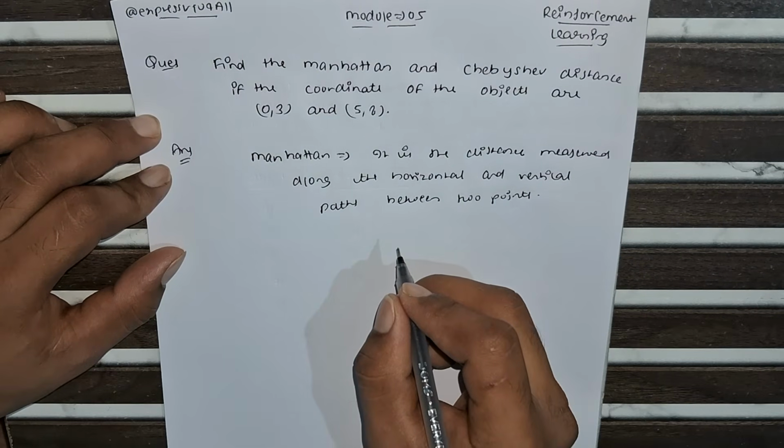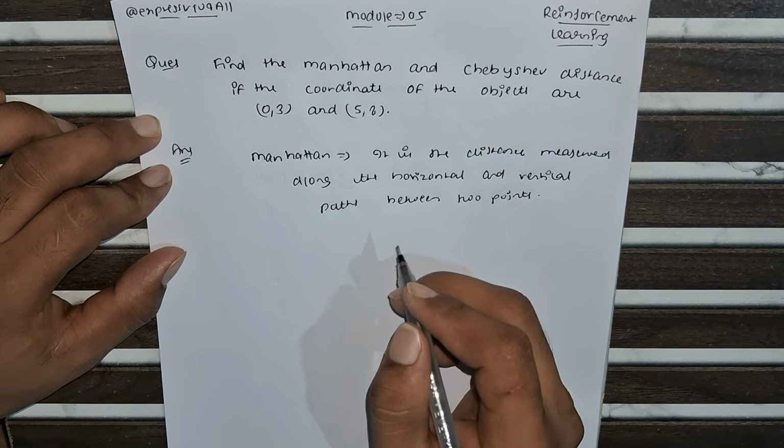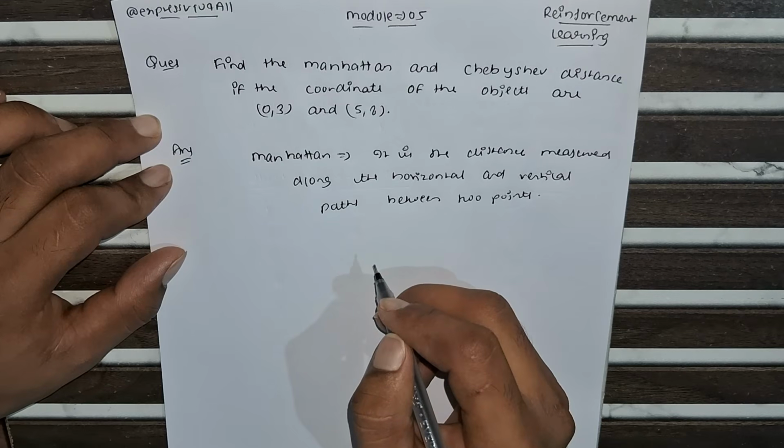One more important thing is that it is also called city block distance or taxicab distance. So how do we calculate it?